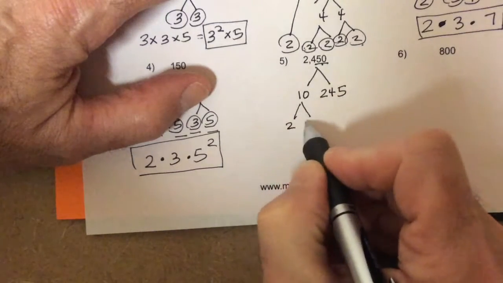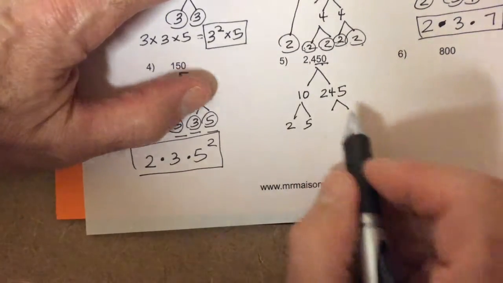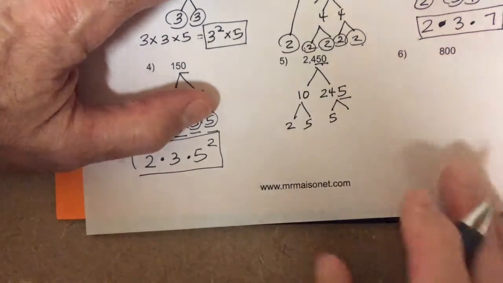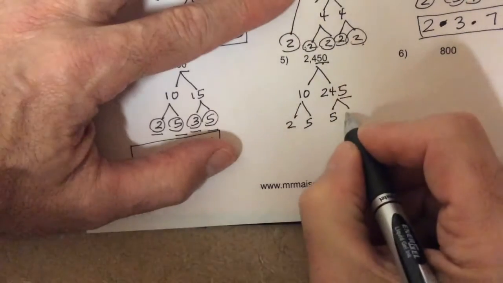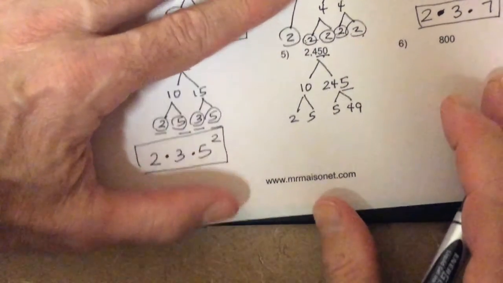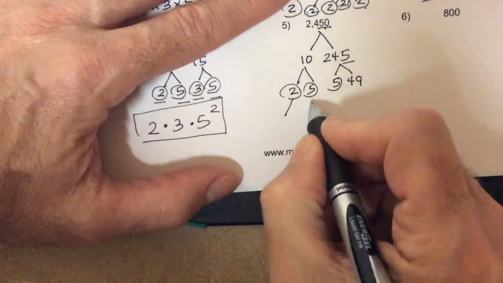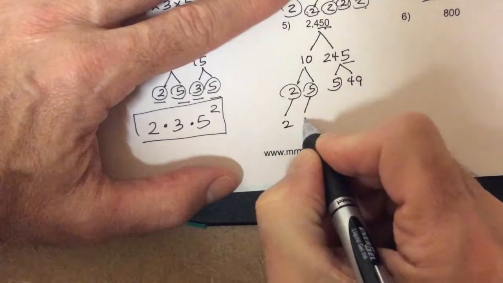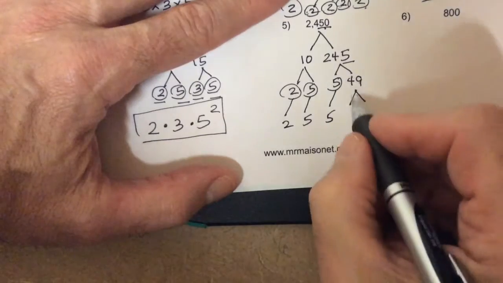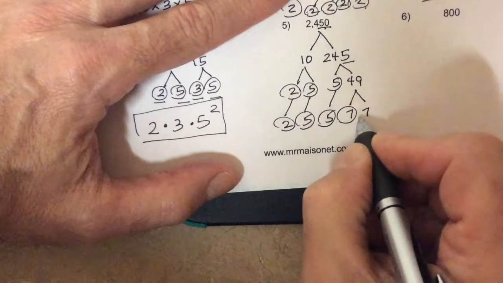Well, 10 is 2 times 5. I can see that 245 ends with a 5, so I can factor out 5. And I'll do some quick math and say that's 5 times 49. These are prime. I could bring those down the page. 49 is composite. You can reach 49 by doing 7 times 7.